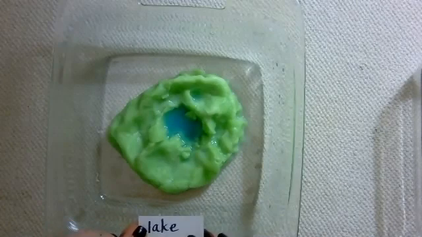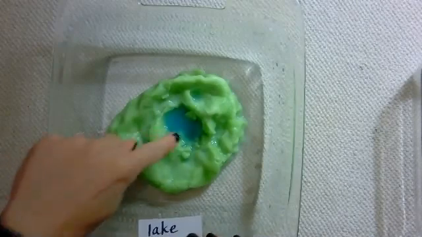So again, this is called a lake. And there is water that collects and is surrounded by land.